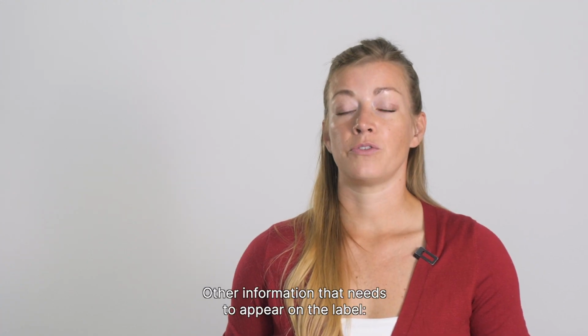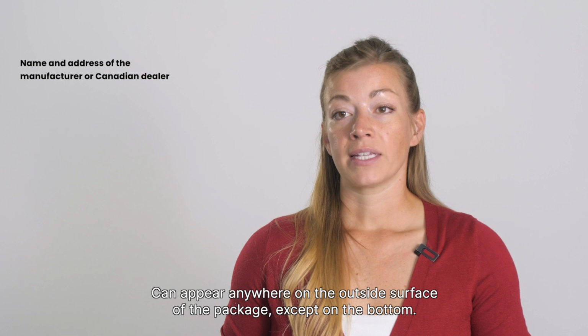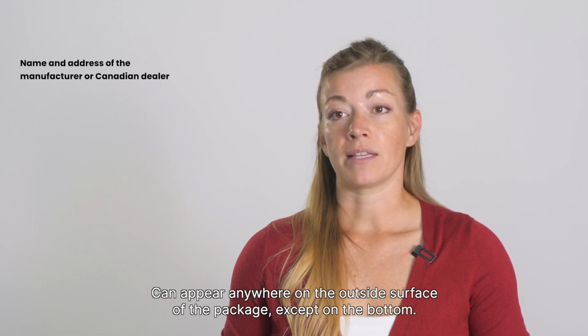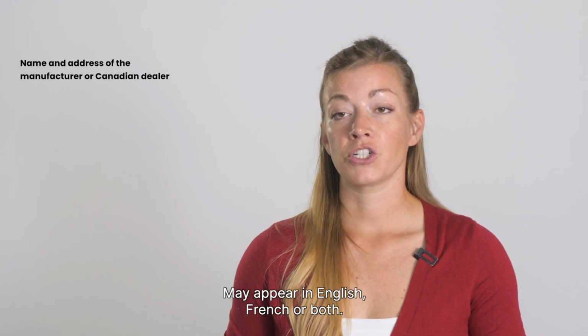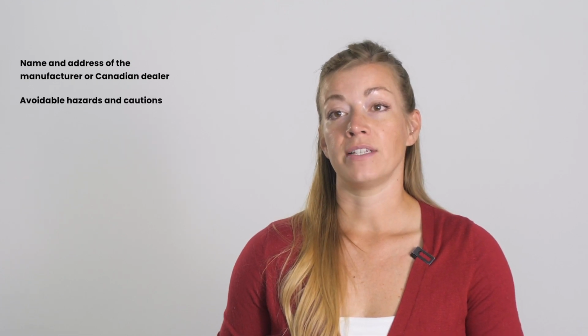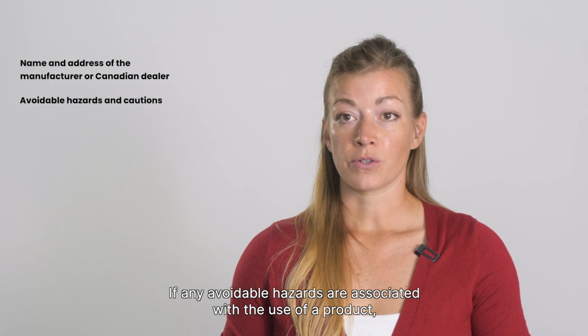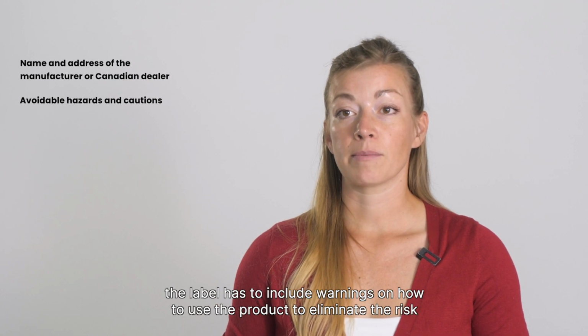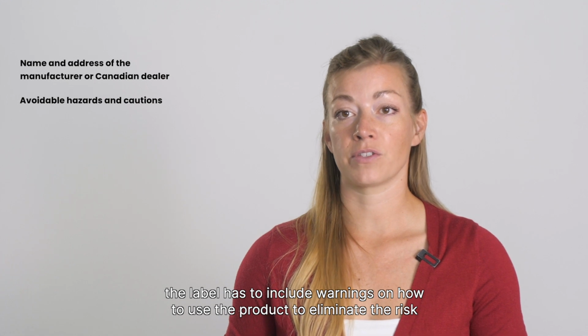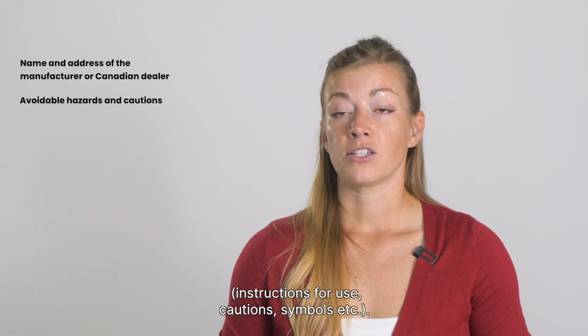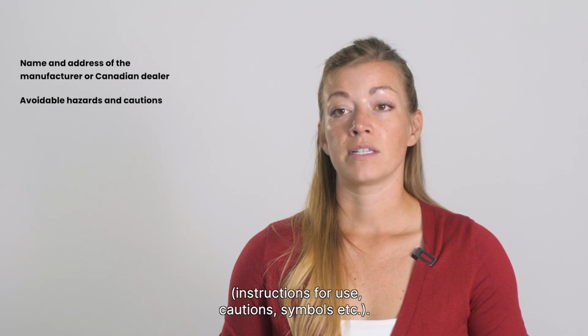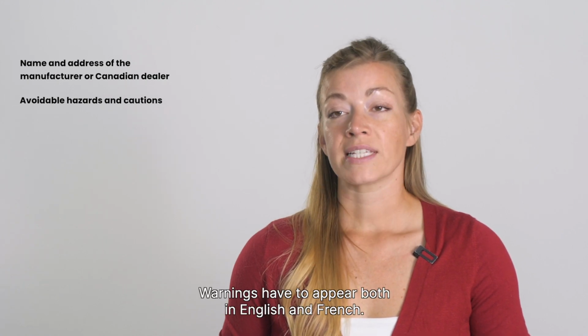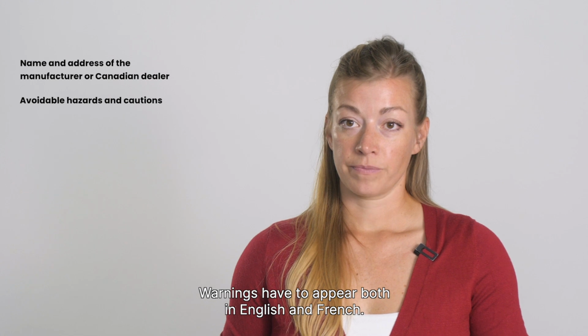Other information that needs to appear on the label: name and address of the manufacturer or Canadian dealer. This can appear anywhere on the outside surface of the package except on the bottom. It may appear in English, French, or both. Avoidable hazards and cautions. If any avoidable hazards are associated with the use of a product, the label has to include warnings on how to use the product to eliminate the risk, instructions for use, cautions, symbols, etc. Warnings have to appear in both English and French.